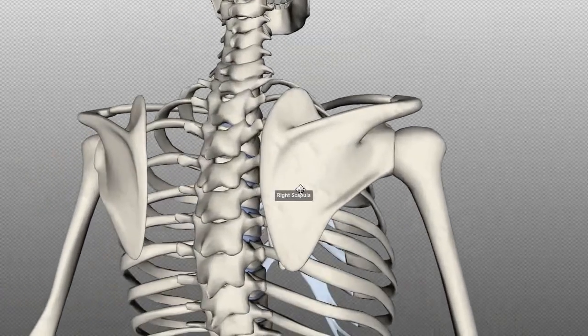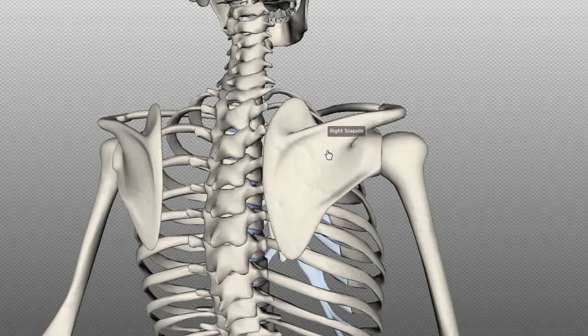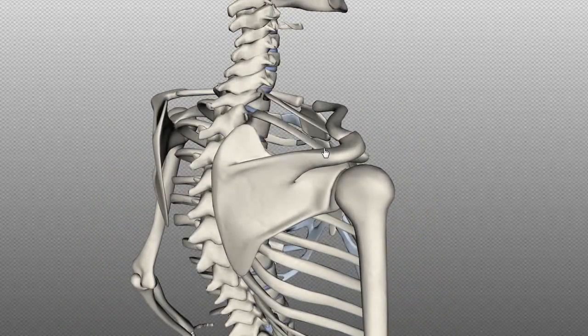The scapula is this flat bone that sits on the back, and it serves as a point of attachment for many muscles. You've got two angles: the superior angle at the top and an inferior angle here at the bottom. You've got three borders: a medial border, a lateral border, and a superior border. And you've got three processes. You've got the spine of the scapula, the spinous process.